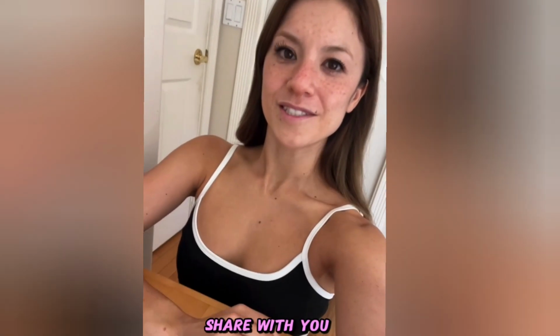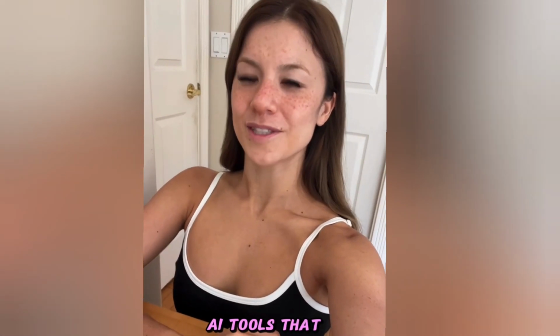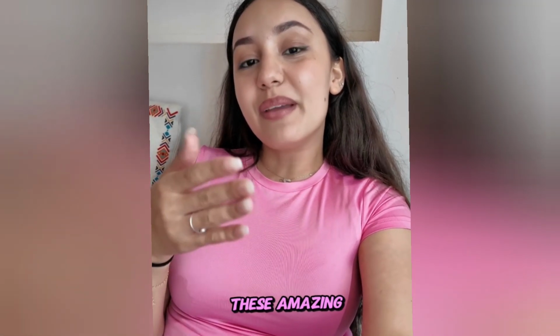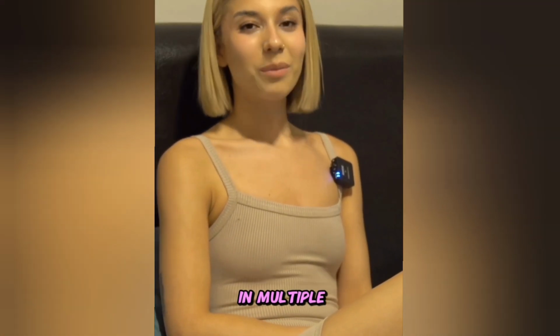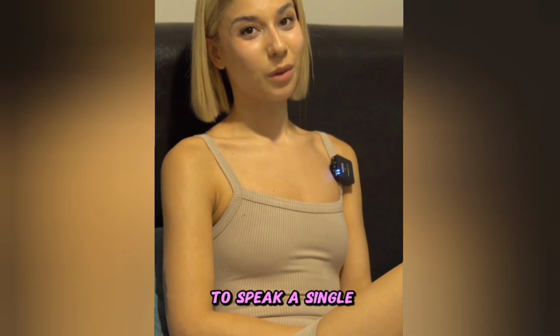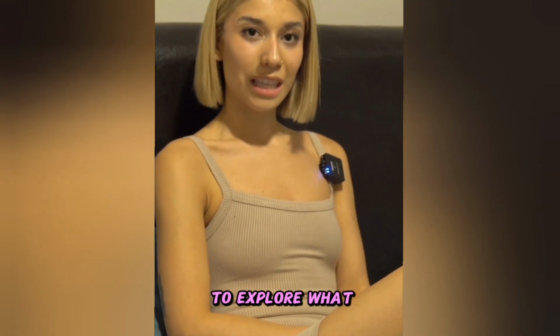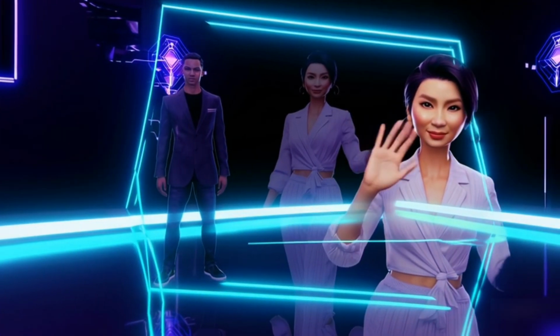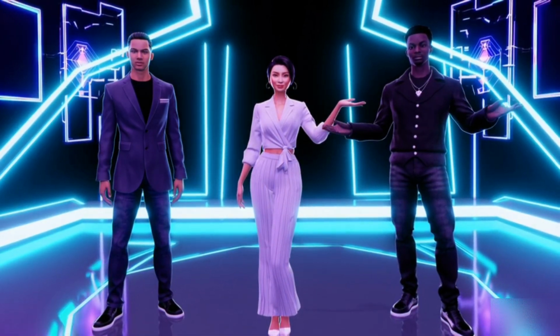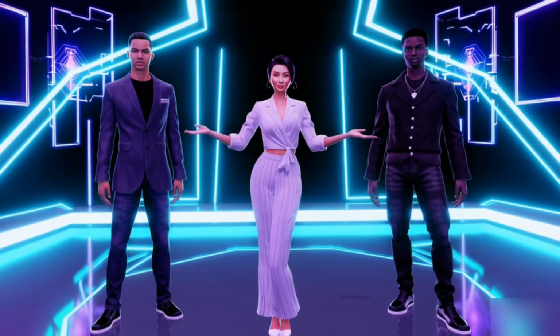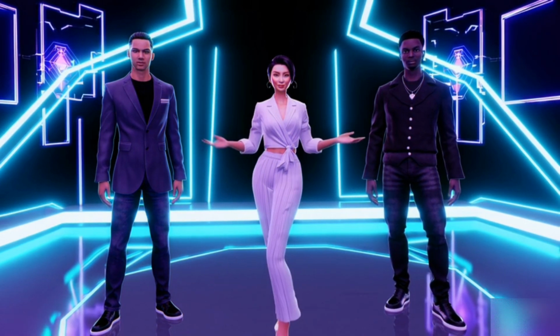Today, I'll share with you the top 5 free AI tools that can empower you to create these amazing AI avatar videos. Many of them allow you to create content in multiple languages without you needing to speak a single word of them. We're going to explore what each one offers. Make sure you stick around until the very end, because the 5th tool on our list is my personal favorite. And trust me, it's a real game changer for creators looking for something special.